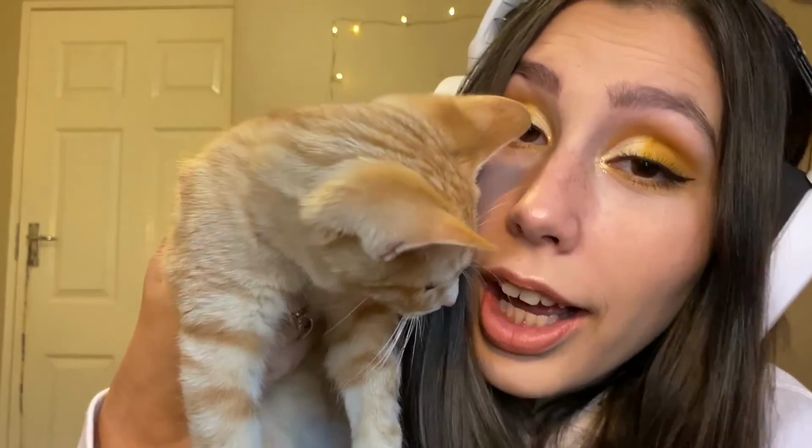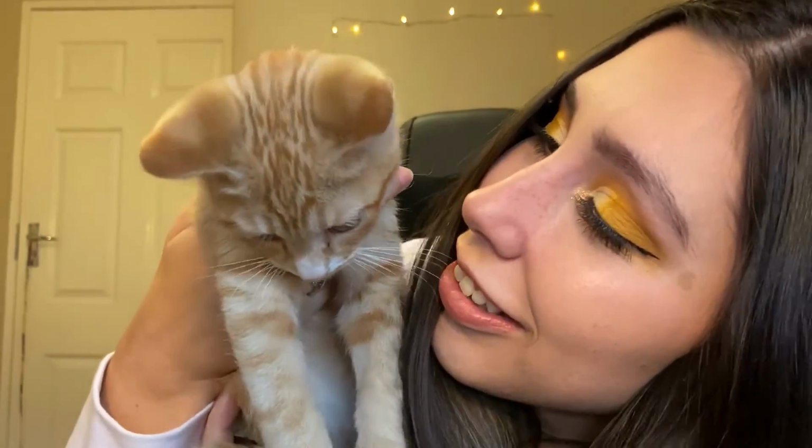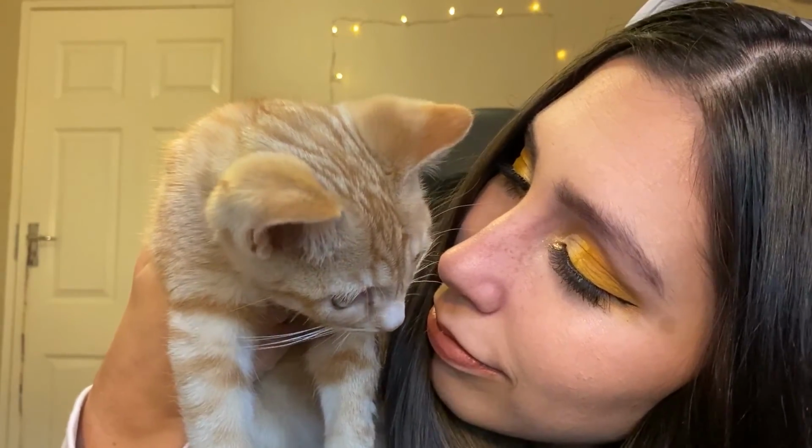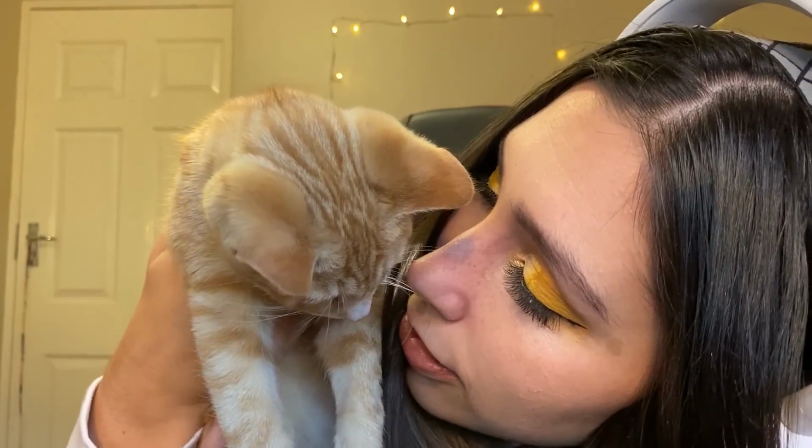You thought that was Ron Weasley? Let me show you the real Ron Weasley. 100% ginger and 500% cute. Oh, little boy. And he's purring. Yeah, he's so nice. So sweet.